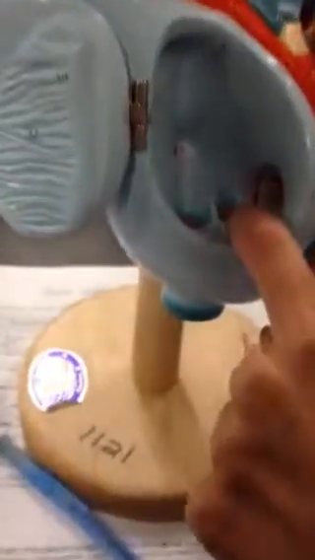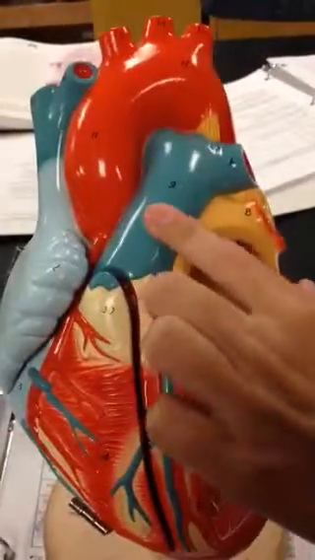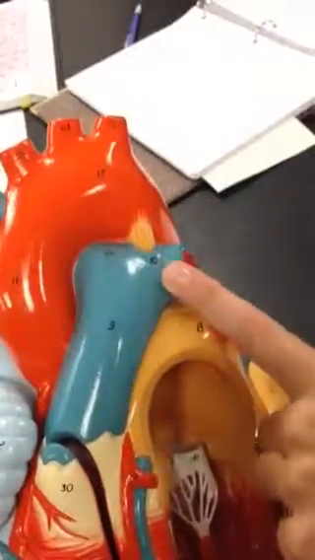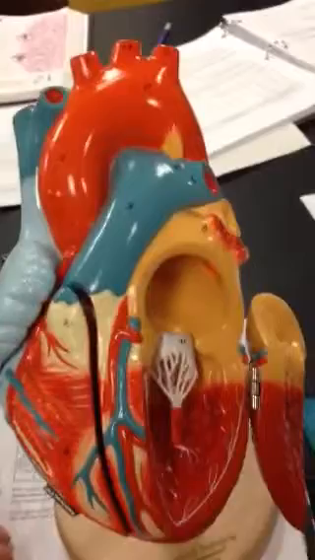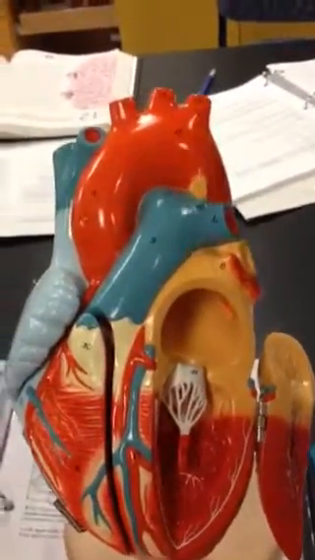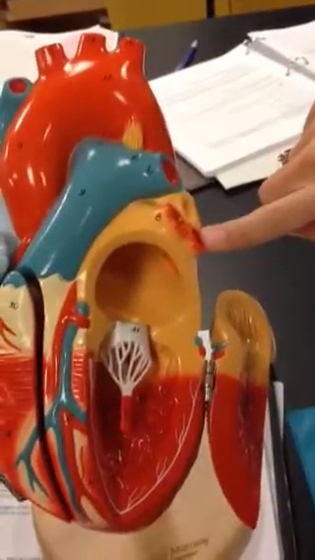And then you have the coronary sinus, which is right inside here, that little red dot that's in the right atrium. And then you have the pulmonary trunk, number 9, and that breaks off into the right pulmonary artery, which is A, and the left pulmonary artery, which is B. And then you have the right and left pulmonary veins, which are right here. So this is the right and this is the left pulmonary veins.